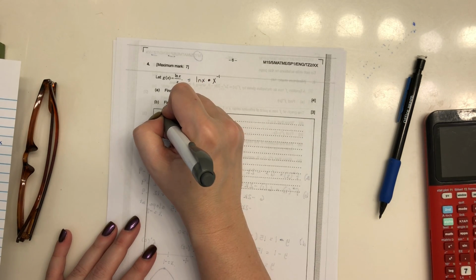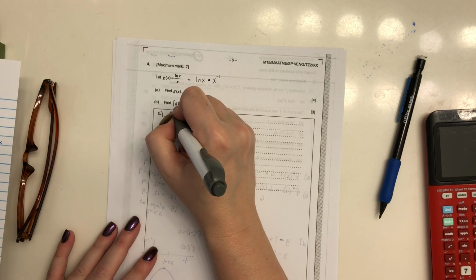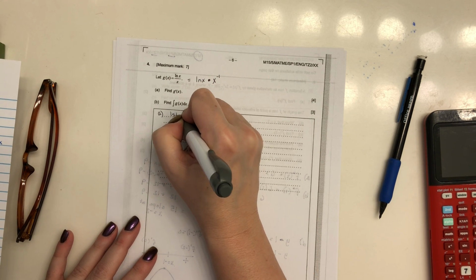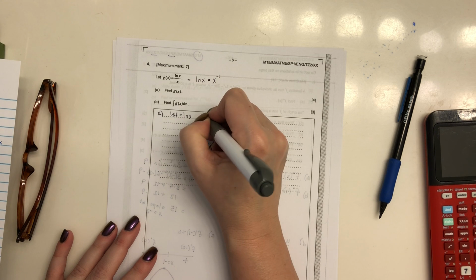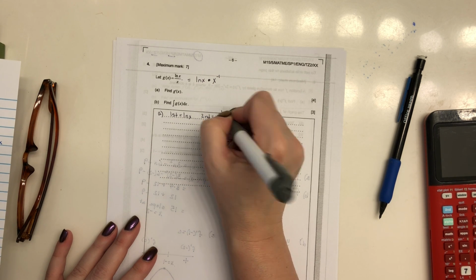Okay, so part 1 says find the derivative. Okay, so in order to find the derivative, I'm going to say that my first term is ln of x, and my second term is x to the -1 power.